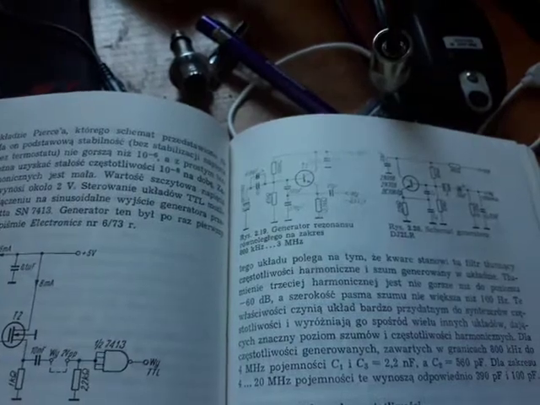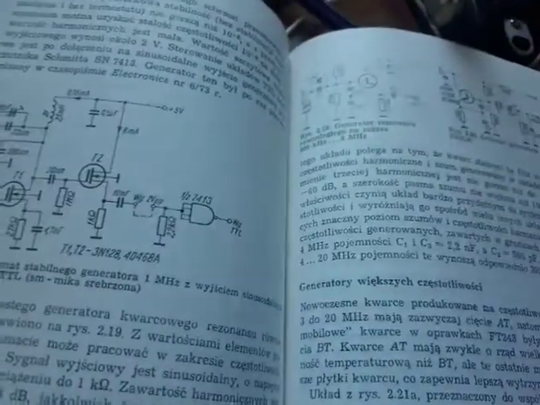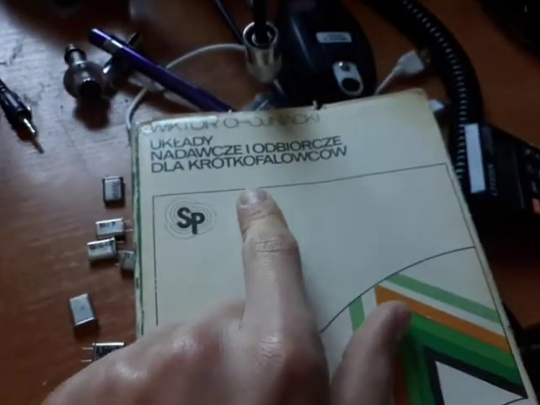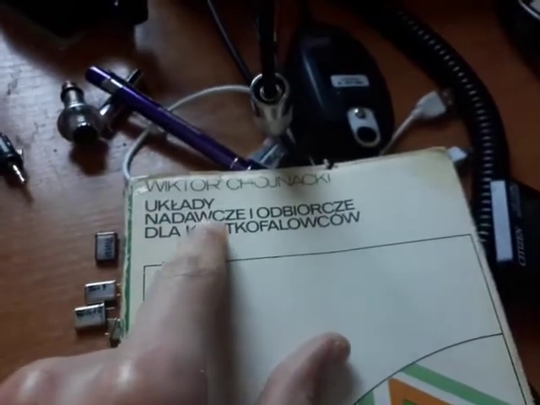I hope you learned a lot from my rambling. I think so. Maybe I just wanted to show you how to measure frequency of crystals, but now I explained basically crystal filters and everything. Yeah, it's a good book. You should look up the PDF file. It's online. Just Google it.